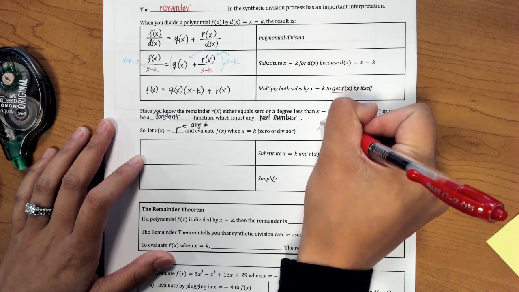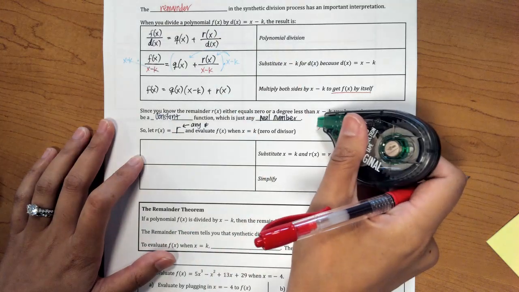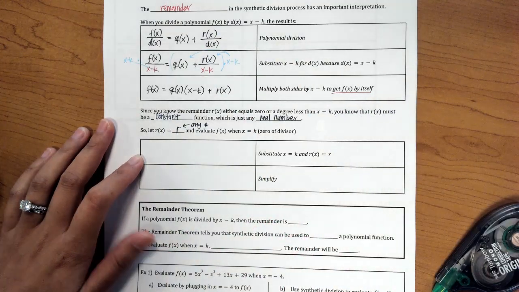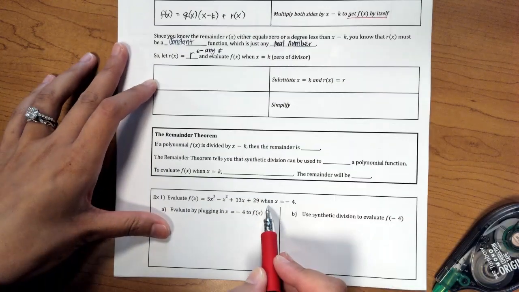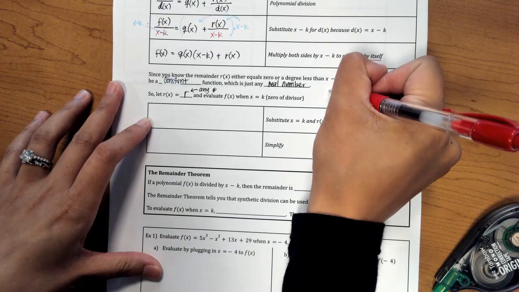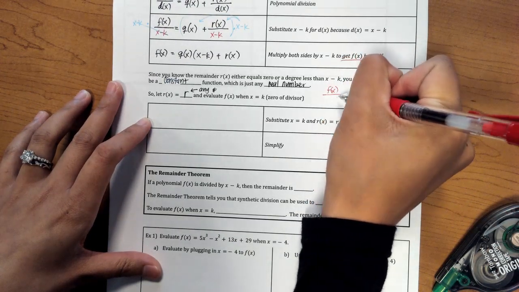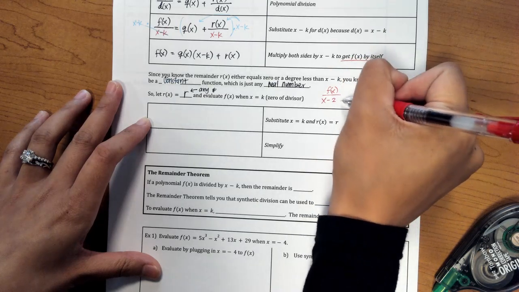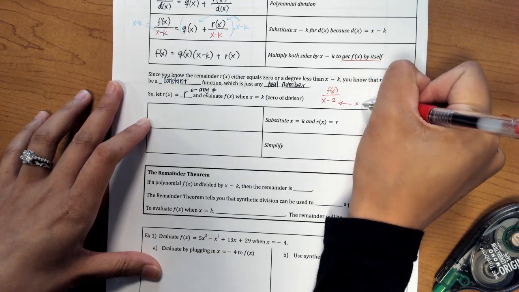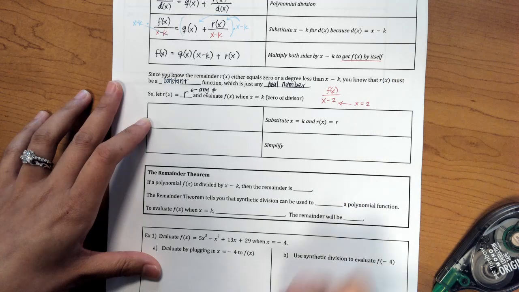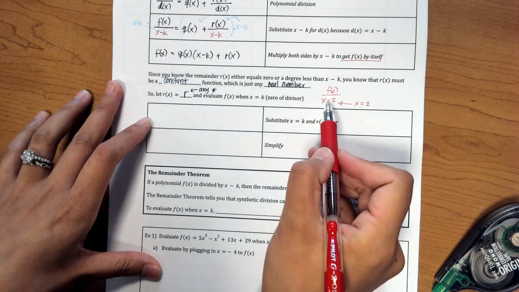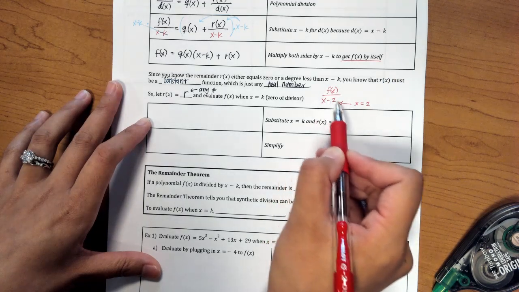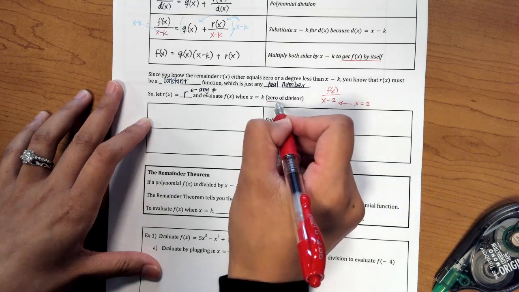Let's prove it to you guys. If I had f of x divided by x minus 2, that's really saying that x equals positive 2 on the bottom, so 2 minus 2 is 0 if we're setting it equal to 0. So we're looking for a zero of the divisor.